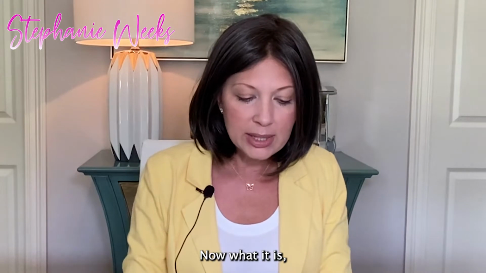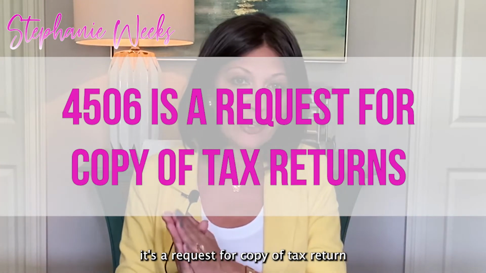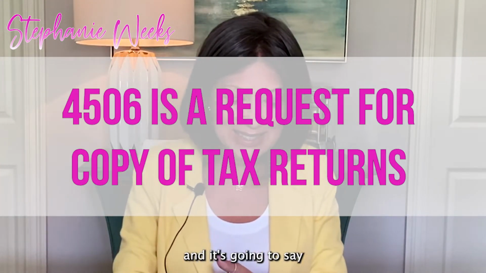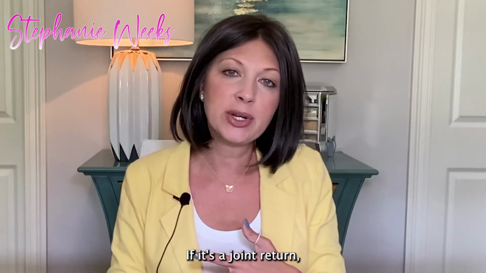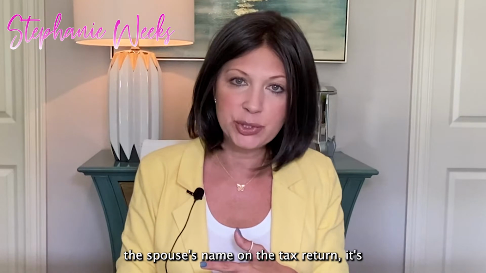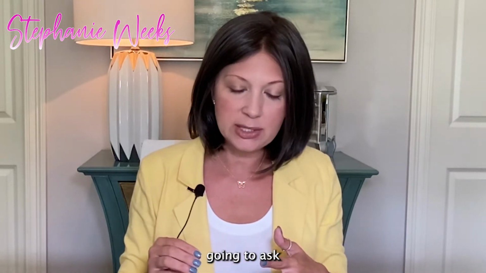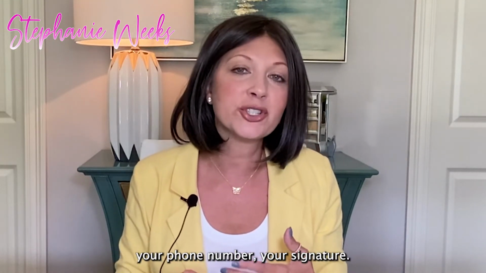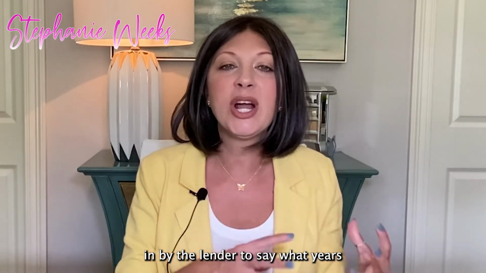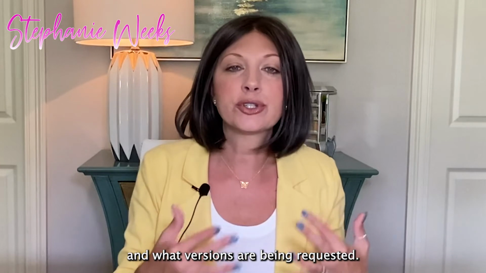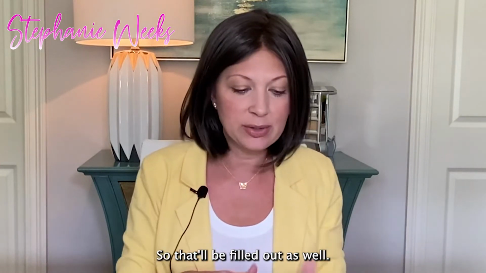Now, it's a request for a copy of tax return, and it's going to say the name shown on the tax return. If it's a joint return, the spouse's name on the tax return. It's going to ask for your Social Security number, your phone number, your signature, and it's also going to be filled in by the lender to say what years and what versions are being requested. So that'll be filled out as well.